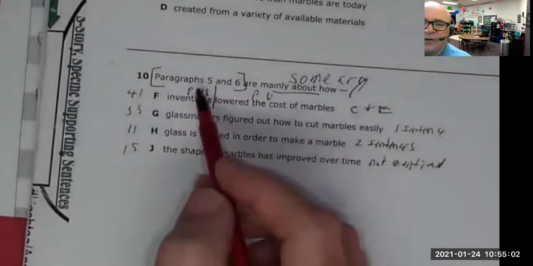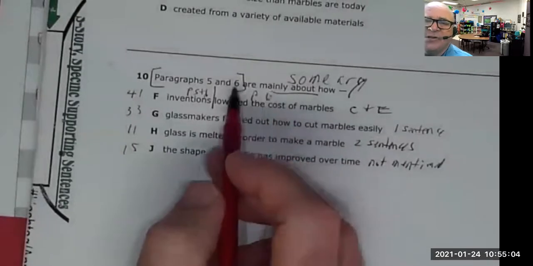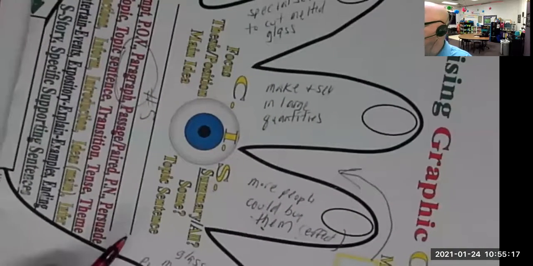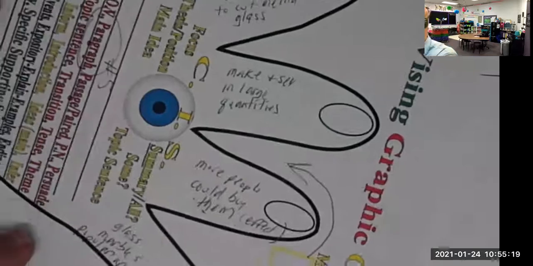And this was number 10 for 4th grade. And so whenever they're asking your students about a section, they're not having to read the whole passage. It's just 2 paragraphs, 2 parts of the passage. So let's look and see what I wrote in for main ideas.